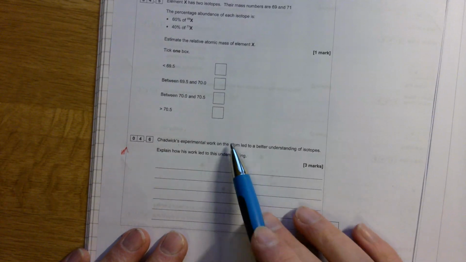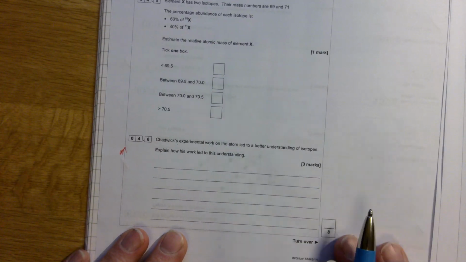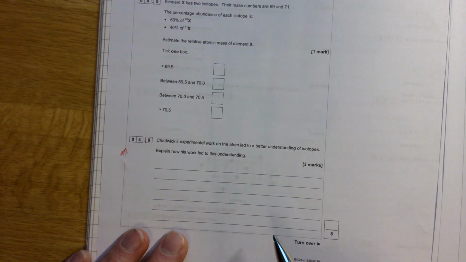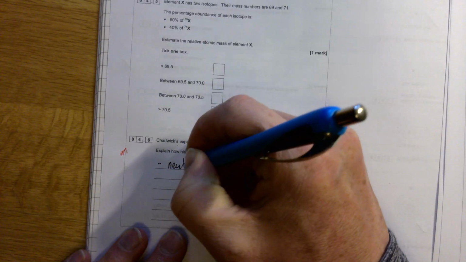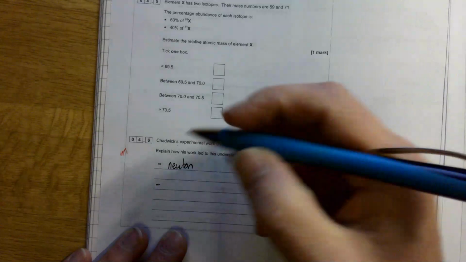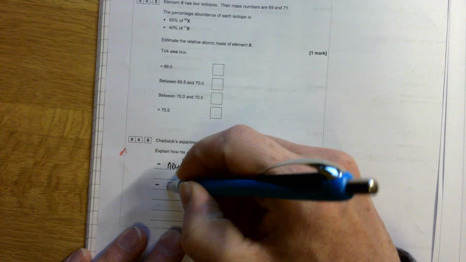Let's just finish off by looking at a couple of exam questions on this. So question 4.6 here, Chadwick's experiment. So we know he's the guy that discovered the neutron. His work led to a better understanding of isotopes. How does this work lead to better understanding? So mention that he discovered the neutron, and then be clear that the definition of isotopes is that isotopes have the same number of protons.